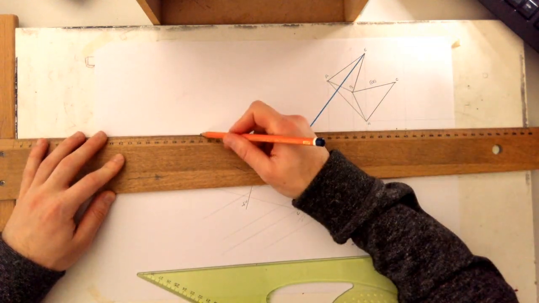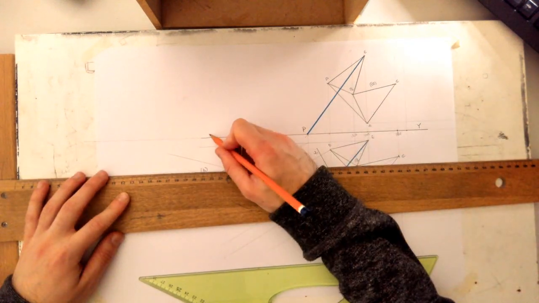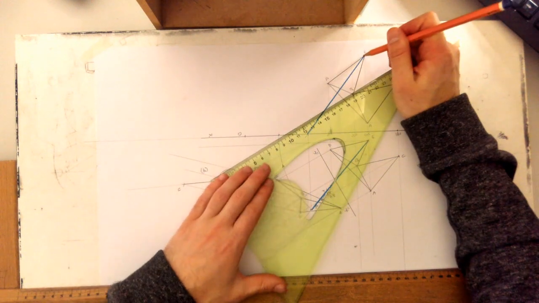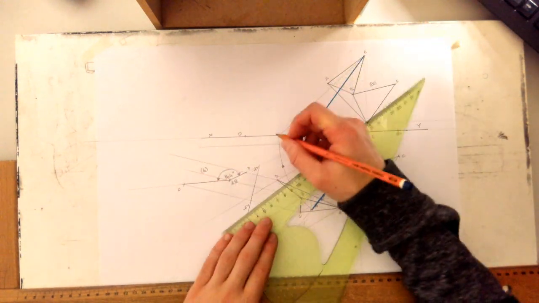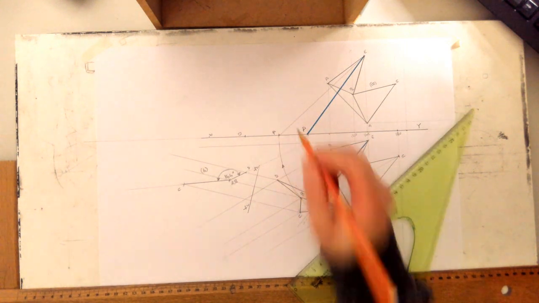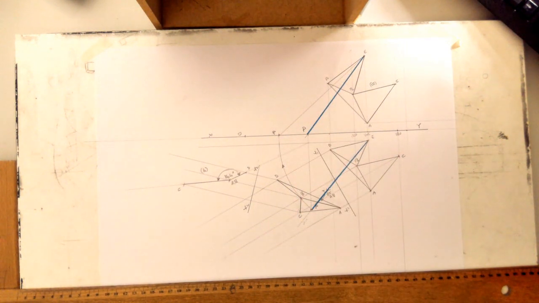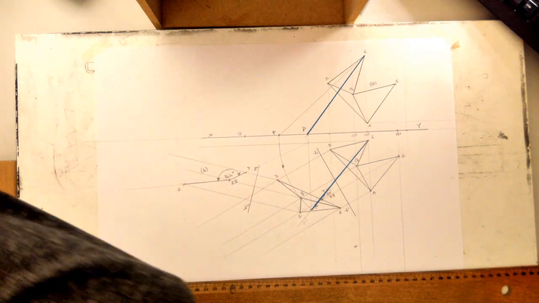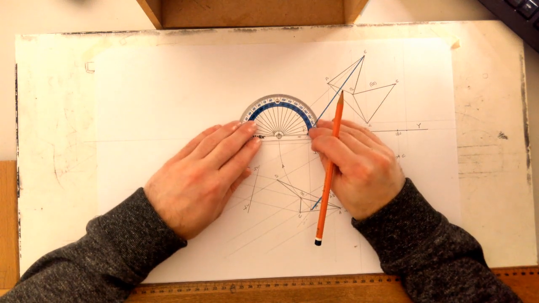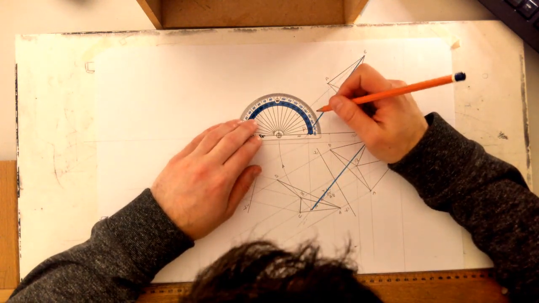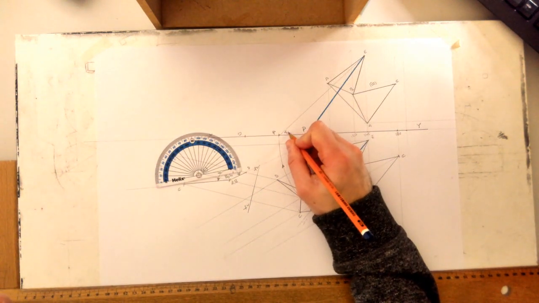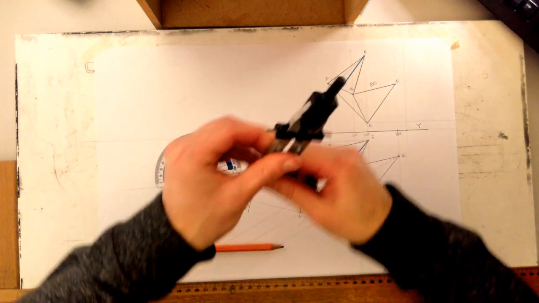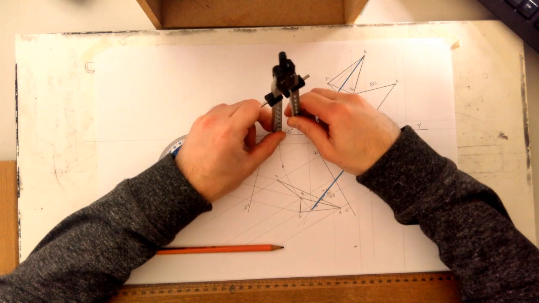So if I want to draw my XY line in heavy there, and then connect E out to our new position where P is, that gives us the angle that our plane makes. And then all I need to do is measure that angle. So it makes an angle of 39 to 40 degrees roughly. So it's closer to 40 for me there. So 40 degrees is the angle that that line makes with the horizontal plane.